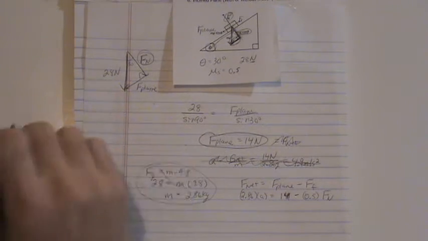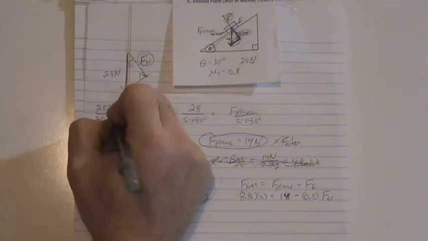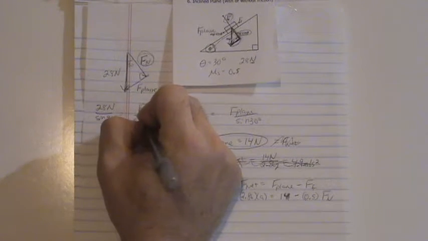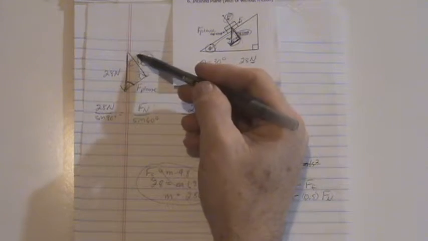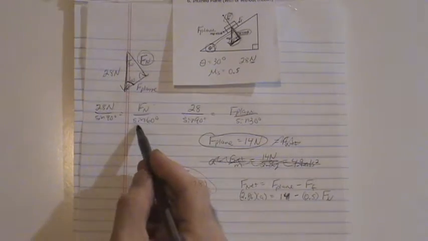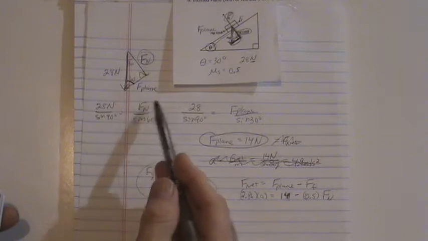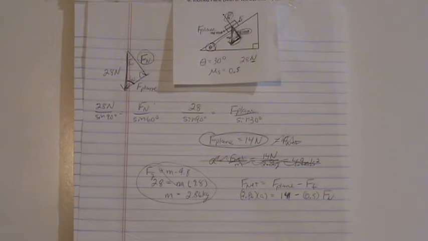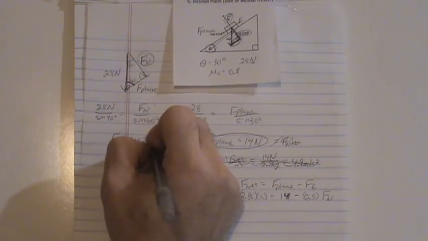I'm just going to do that math over here since we have room. So it's 28 newtons over the sine of 90 degrees equals Fn over the sine of 60 degrees. Fn is across from this bottom angle, and if the top angle is 30, this angle is going to be 60. So Fn is across from the 60. If we do this algebra with the trigonometry, we cross multiply: Fn times sine of 90, which is 1, is 28 times the sine of 60. So I'm going to go 28 times the sine of 60, and I get 24.2. So Fn is 24.2 newtons.